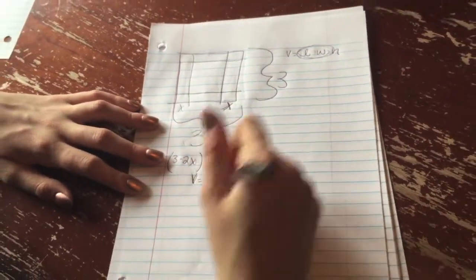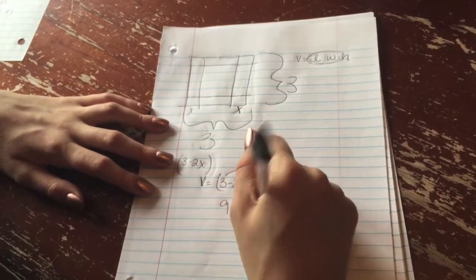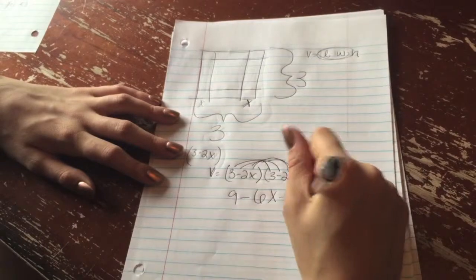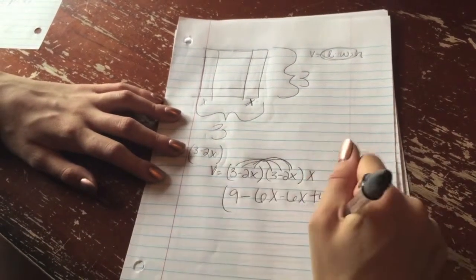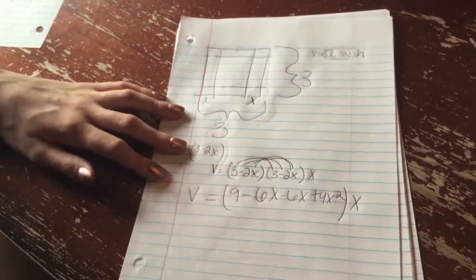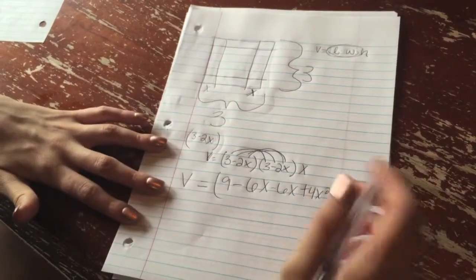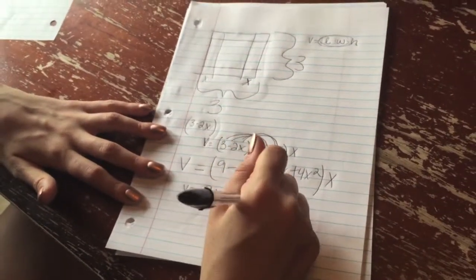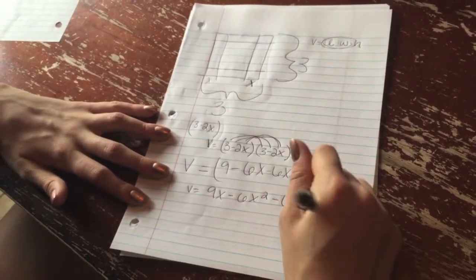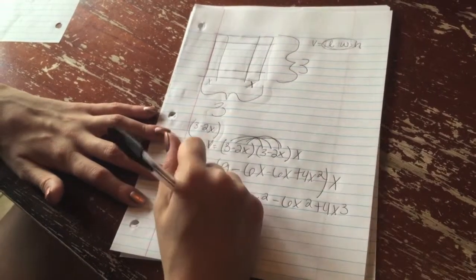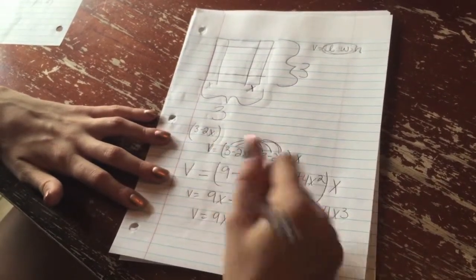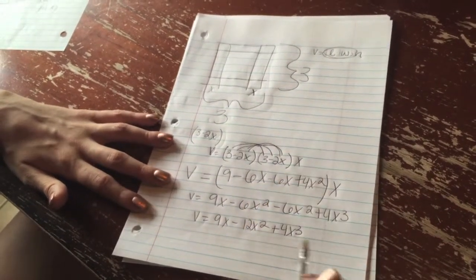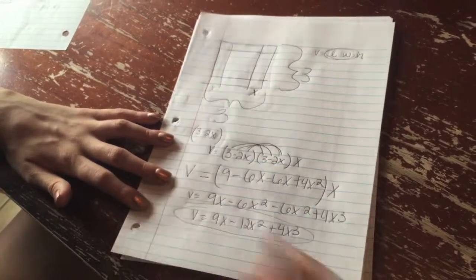So it's going to be 9 minus 6x minus 6x plus 4x squared times x equals volume. And then we're going to have to factor the x in. 9x minus 6x squared minus 6x squared plus 4x cubed is 9x minus 12x squared plus 4x cubed. So that's our original equation for the volume.